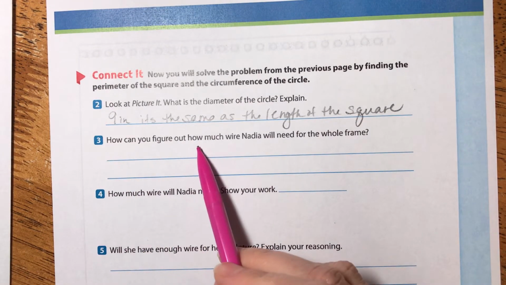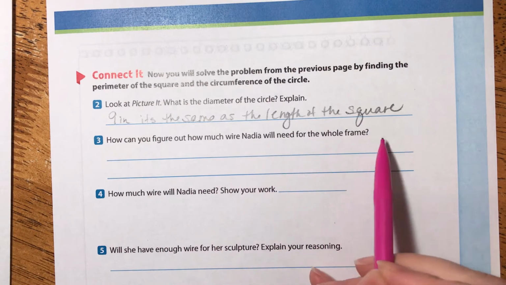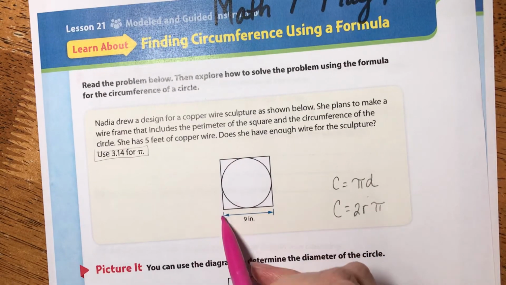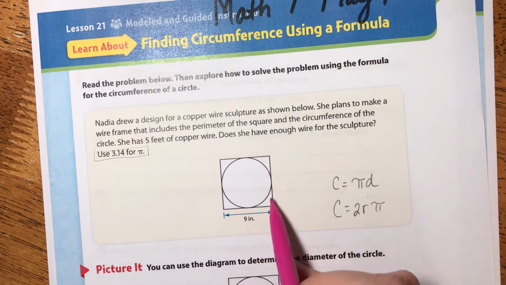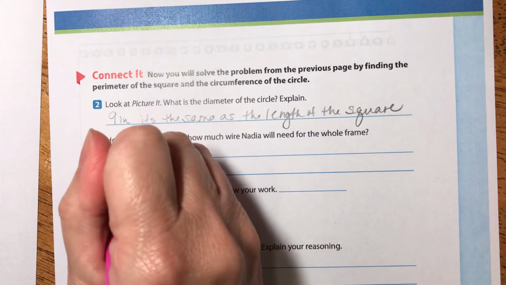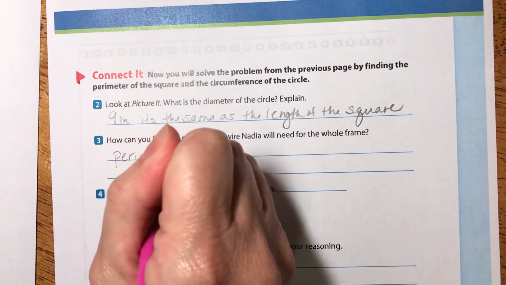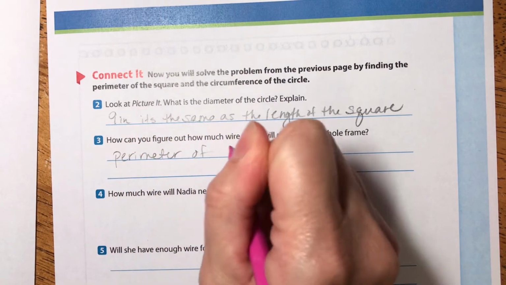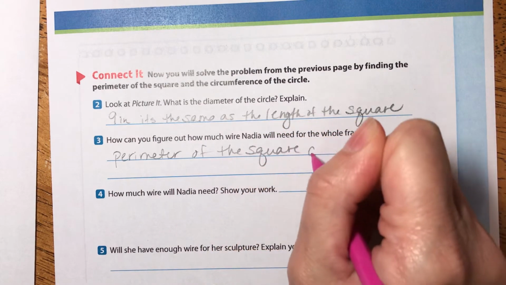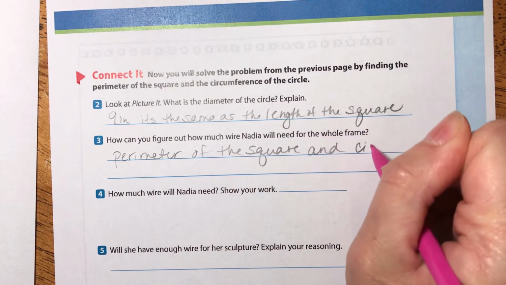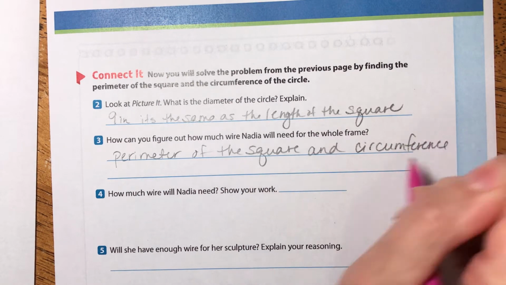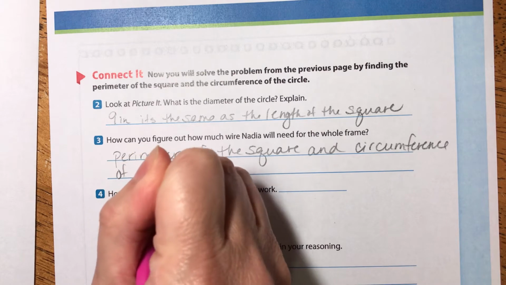How can you figure out how much wire Nadia will need for the whole frame? She's going to make a frame, so we have to have this and this. What do I need to know? I need to know the perimeter of the square and the circumference of the circle.